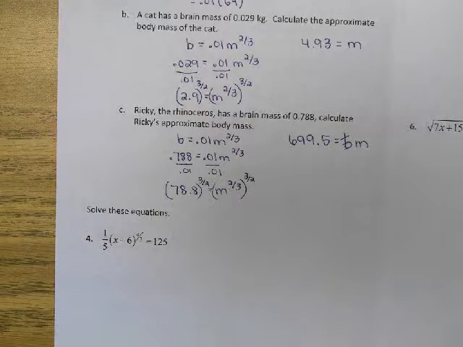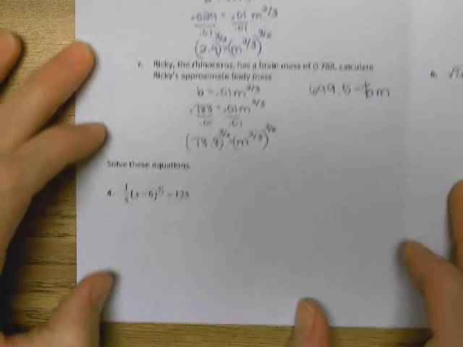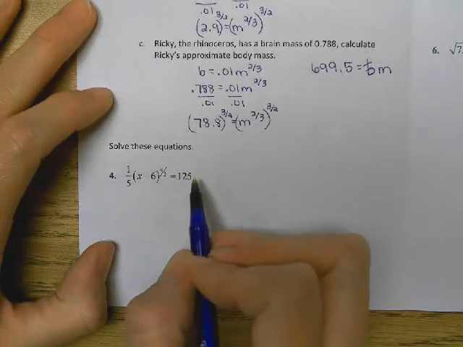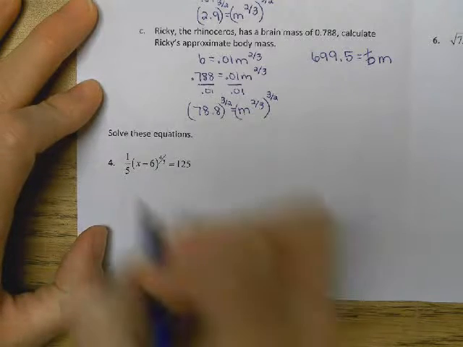Okay. All right, 4 through 6 is a review of what we did last class. However, we have to check the solutions when we are solving these radical equations to make sure that we did not create an extra answer, especially on 5 and 6, because we are going to be foiling.